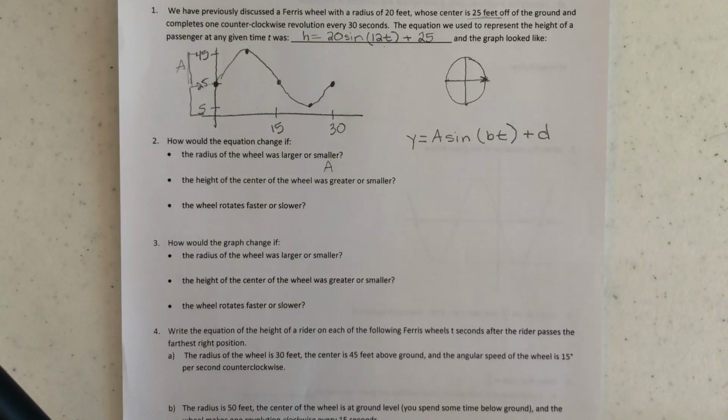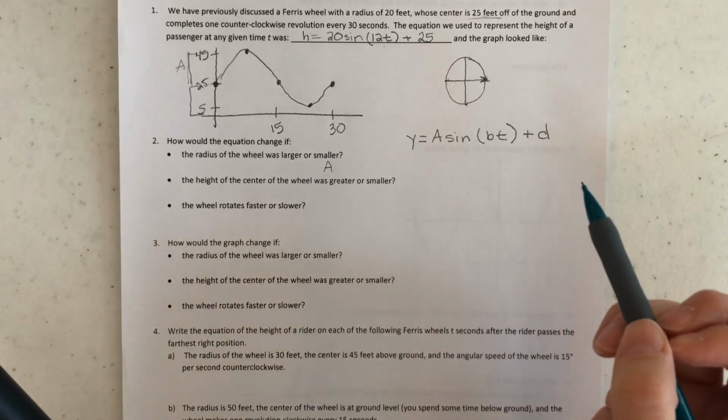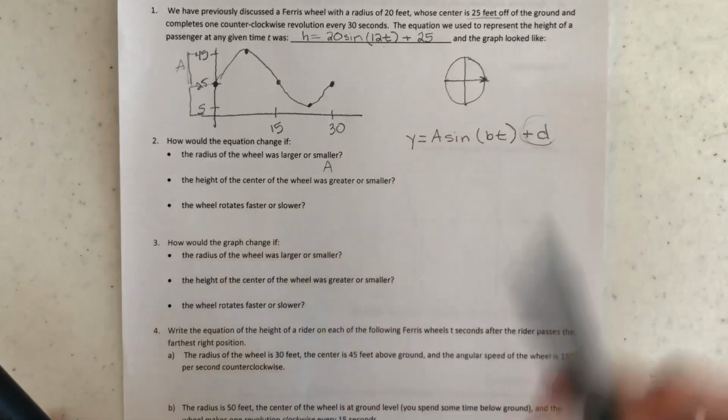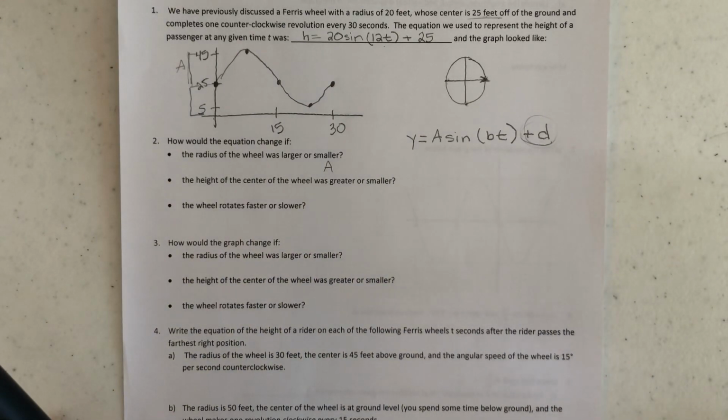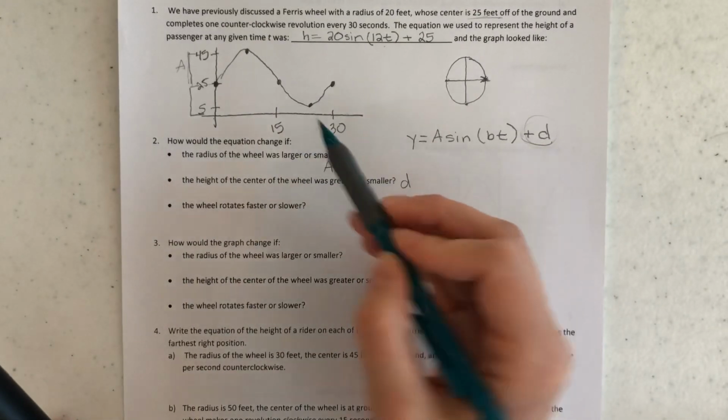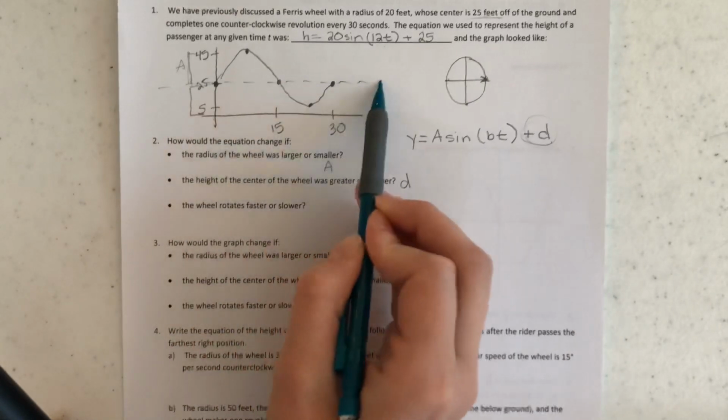How would the equation change if the height of the center was greater or smaller? Of course, that height of the center is what we had to add on to the end every time to tell us where we were in relation to that midline, that midpoint. And so D would change based on that height changing. So here it is on the graph as well.